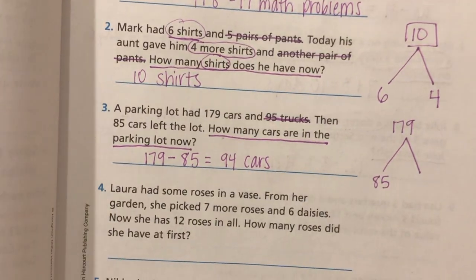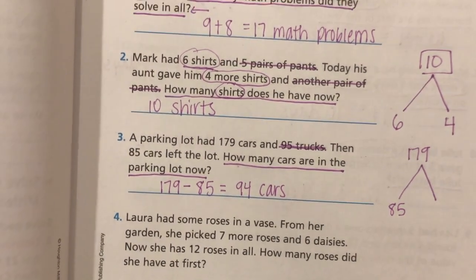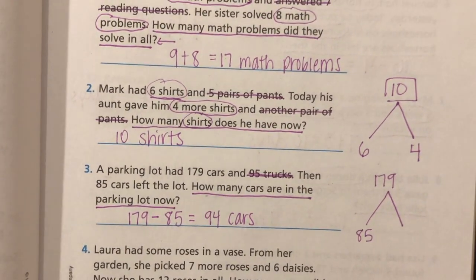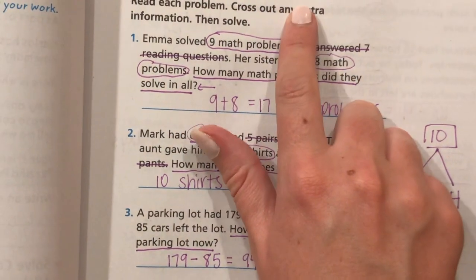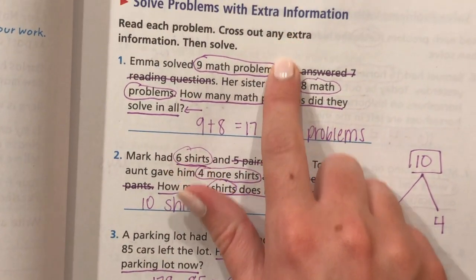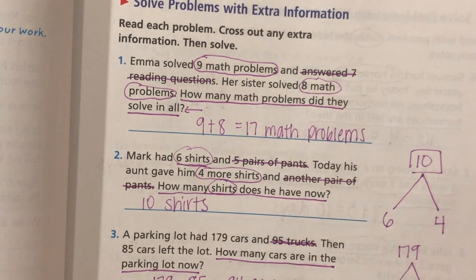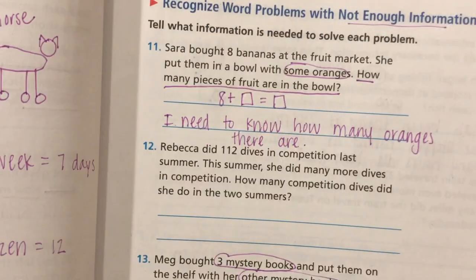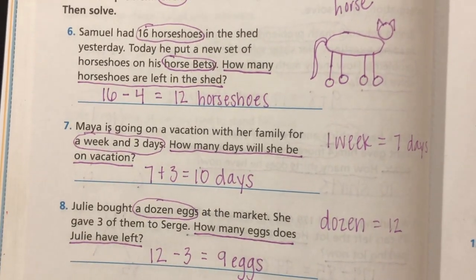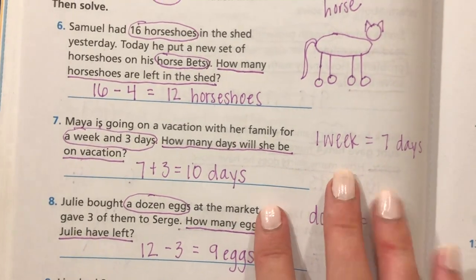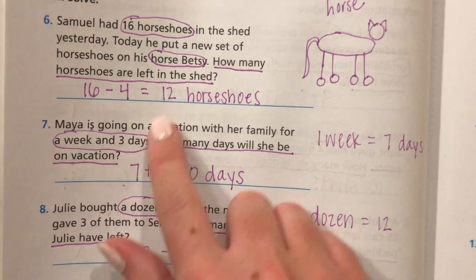Okay, friends, I hope this was helpful to solve PMT 5.6 on Think Central for solving problems with extra information. So remember, you're looking for word problems that have information you can cross out that you don't need. You're also looking for word problems that might have hidden information. So a lot of times you're looking for words like weeks, days.